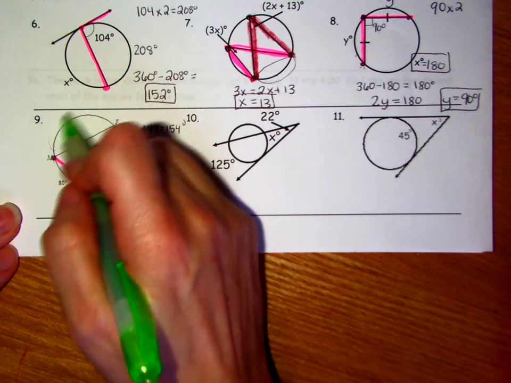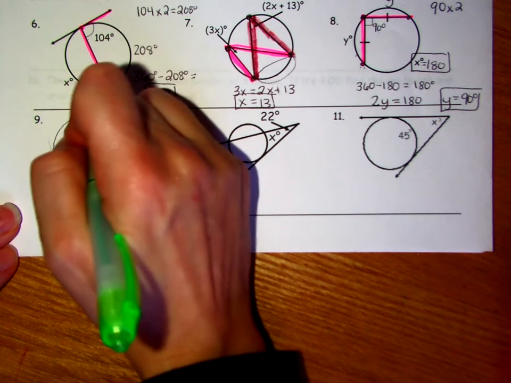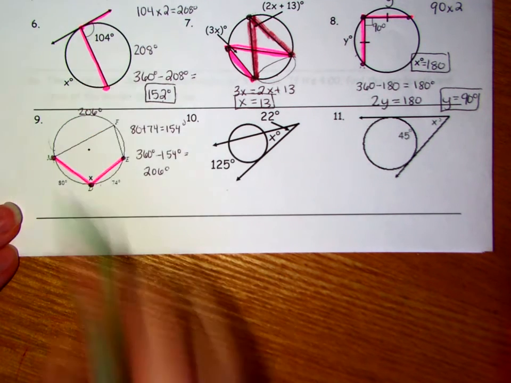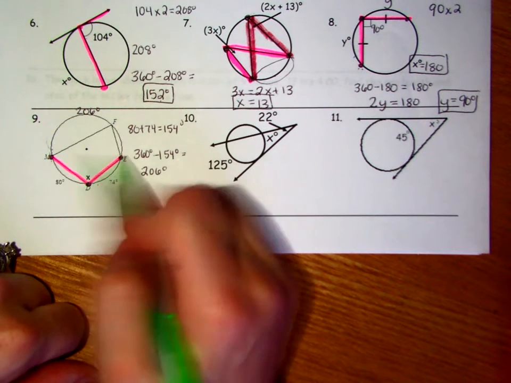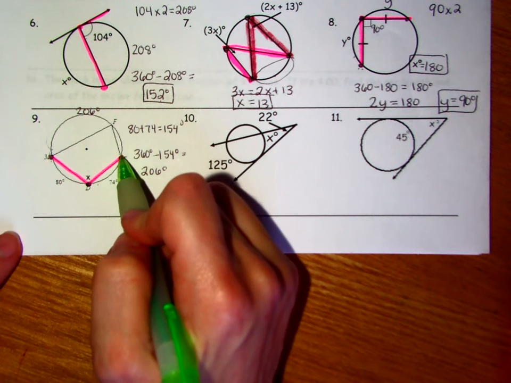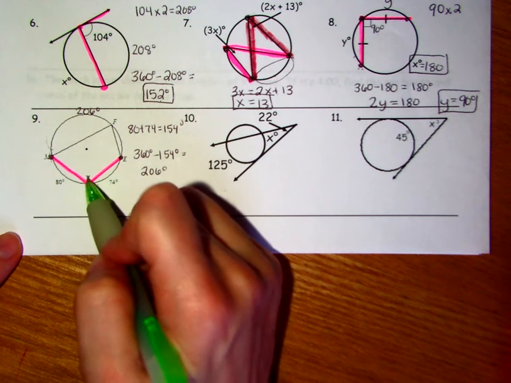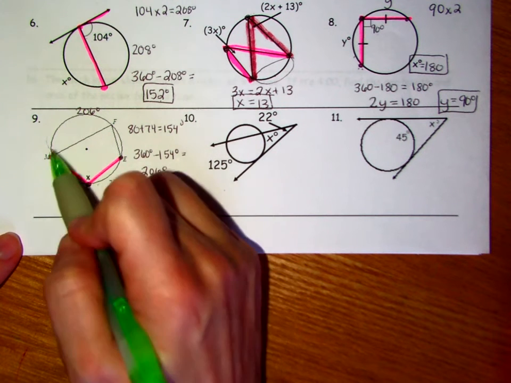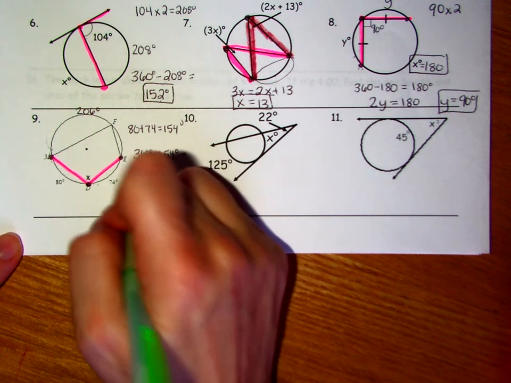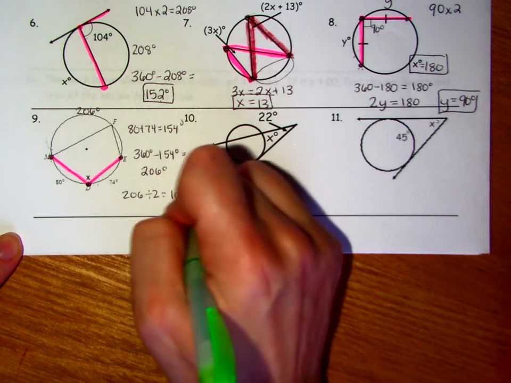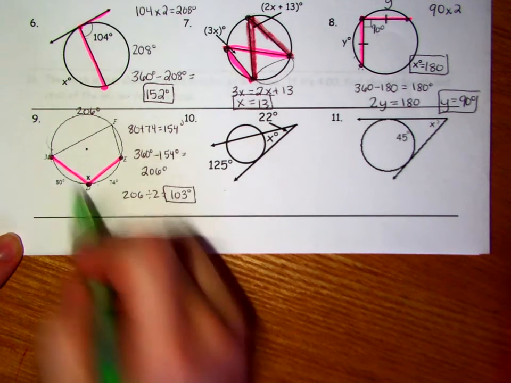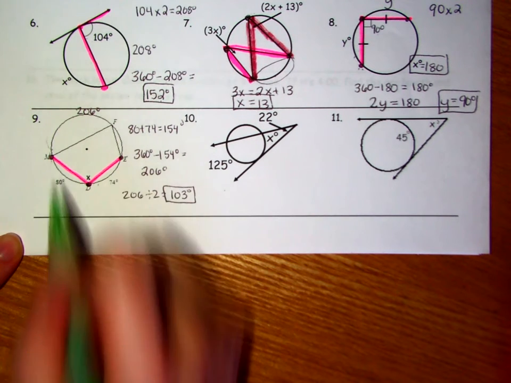This whole arc right here is 206 degrees from M through F to E, because those are on the endpoints of my inscribed angle. Now, if you'll remember, the inscribed angle is half of the measure of its arc. So what is 206 divided by 2? It leaves x being 103 degrees, because this is going to be half of its arc.